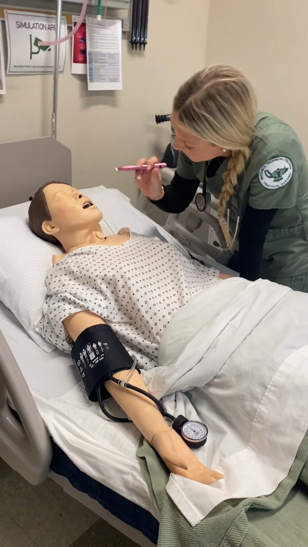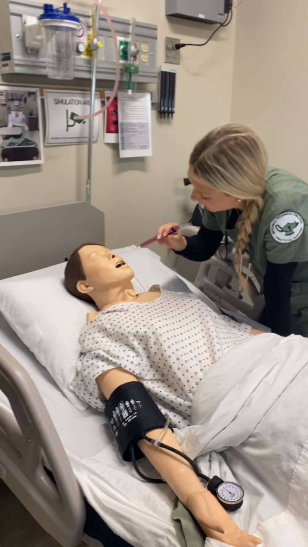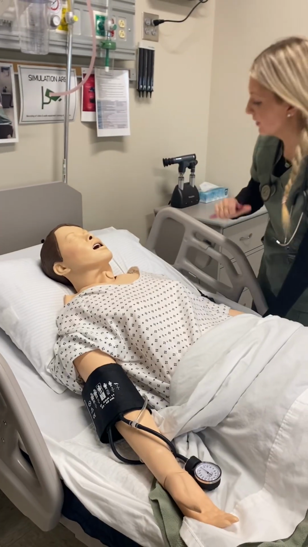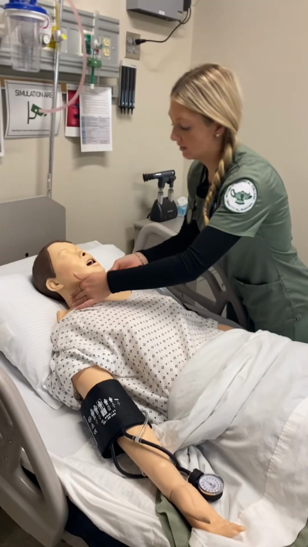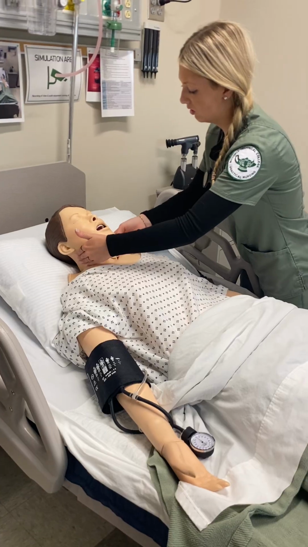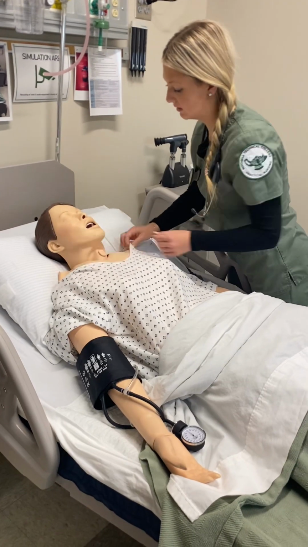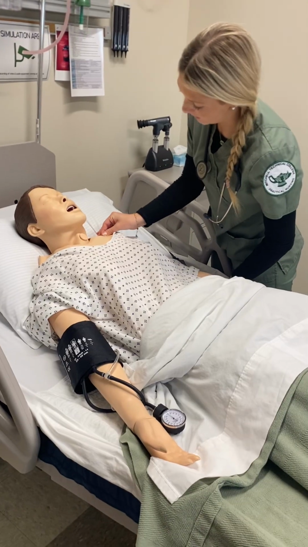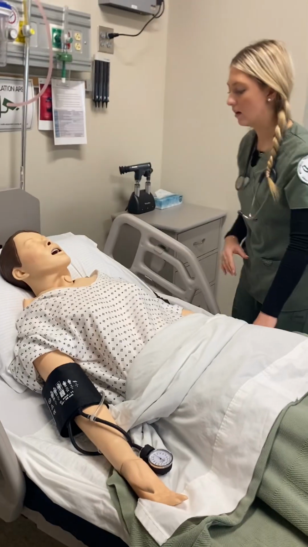Now I'm going to look inside the mouth. So it looks good. The mucosa looks good. The teeth are intact and the tongue looks normal. No abnormalities there. Now I'm going to feel the neck for masses. Okay, the neck feels normal, no masses. Now I'm going to look right here for hydration. Okay, and the skin looks good, it bounces back.